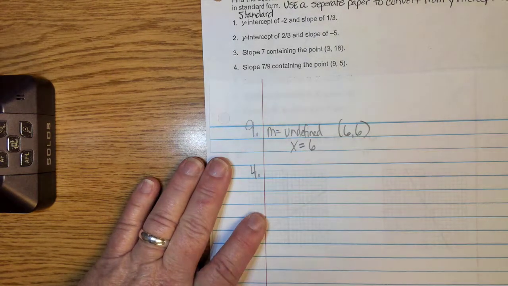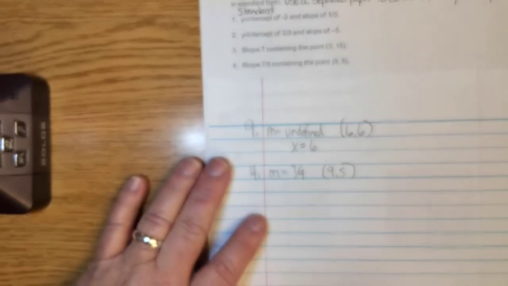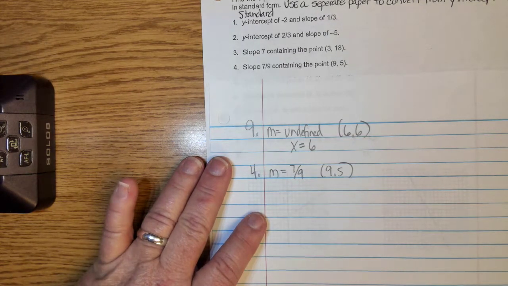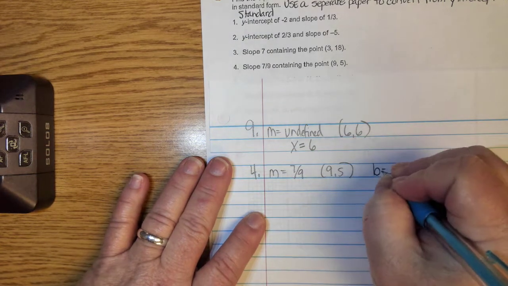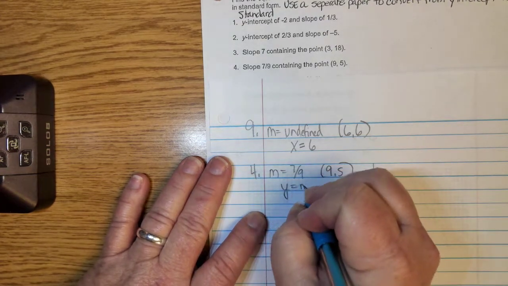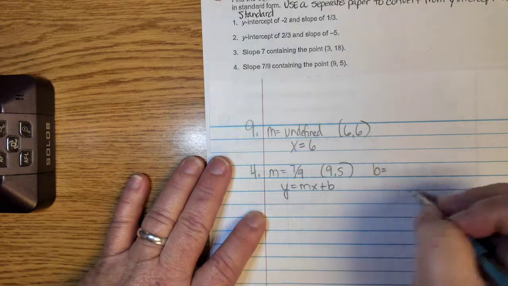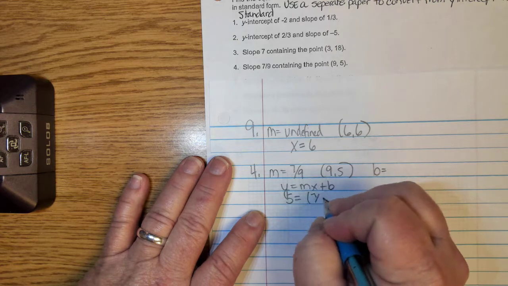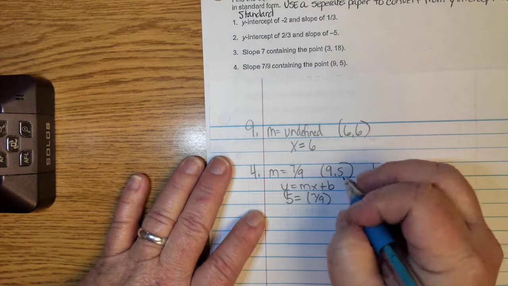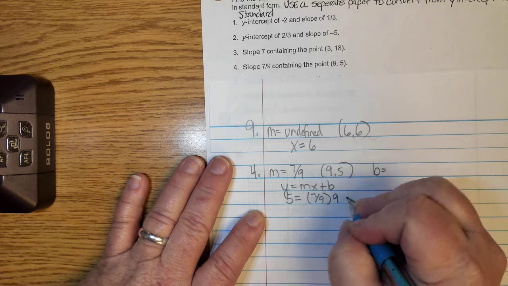Number 4. I've got m is equal to 7/9, and I've got the point 9 and 5. So let's do slope-intercept first, because that's the easiest one, right? All we need to find is what? What are we missing for slope-intercept form? B, right? Okay? So I need to find my B. So y equals mx plus b. I've got 5 is equal to 7/9 times 9 plus b.